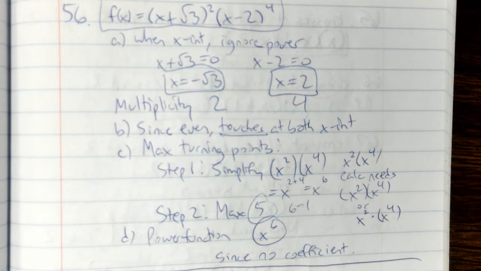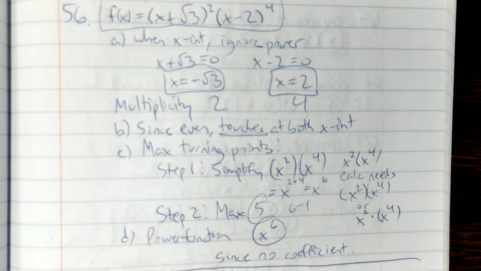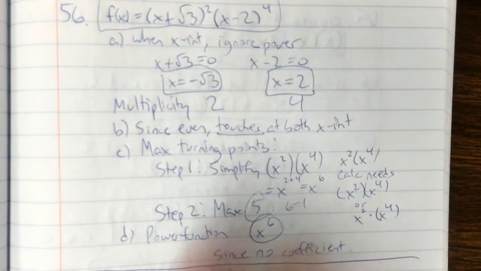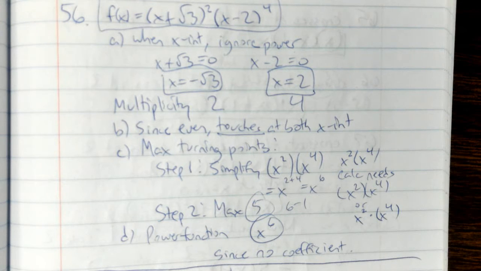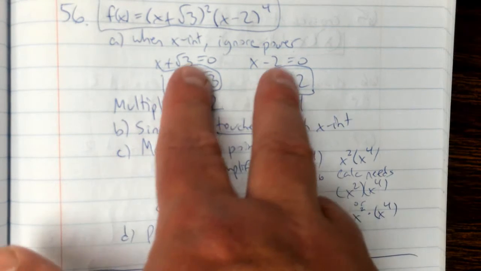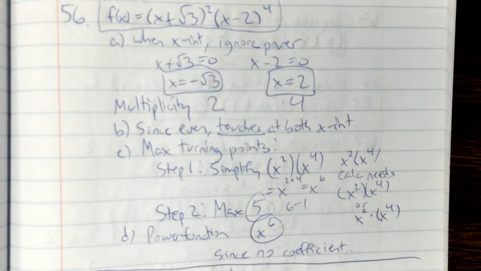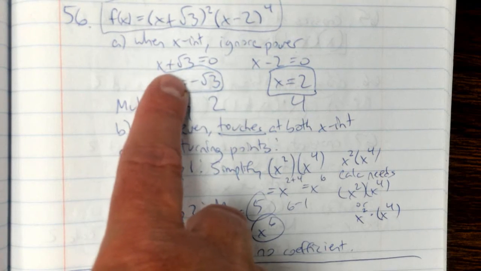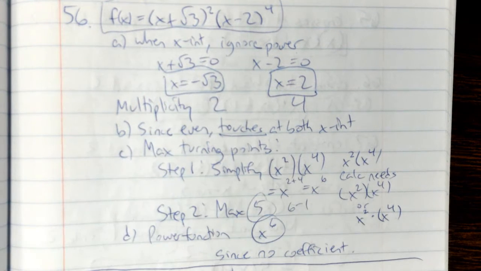this one shows x plus the square root of 3 squared and x minus 2 to the 4th. So the first thing is I wrote when it's an x-intercept, ignore the power. So we don't really care about the 2 or 4 in this step. All we do is we set each one equal to 0. So if you have x plus square root of 3 equals 0, then it's negative square root of 3.